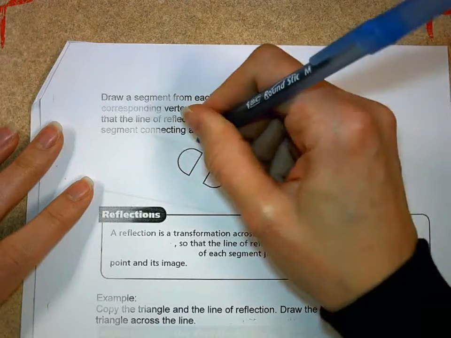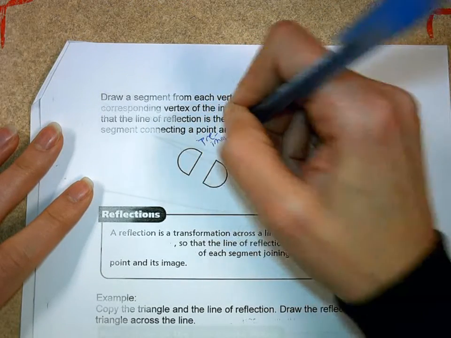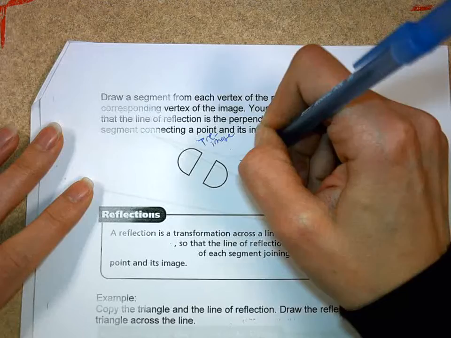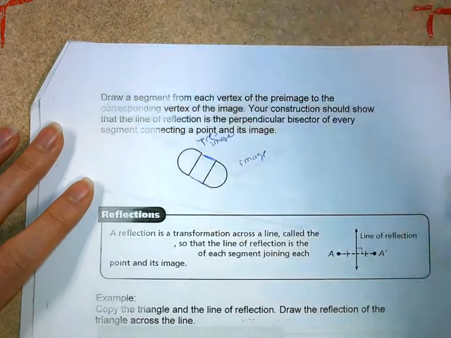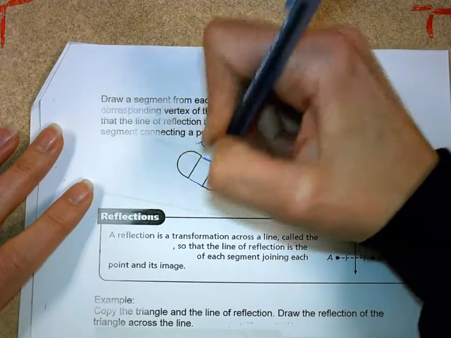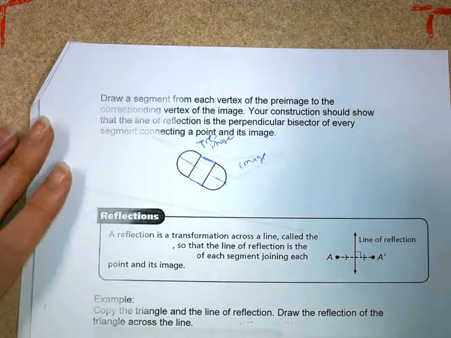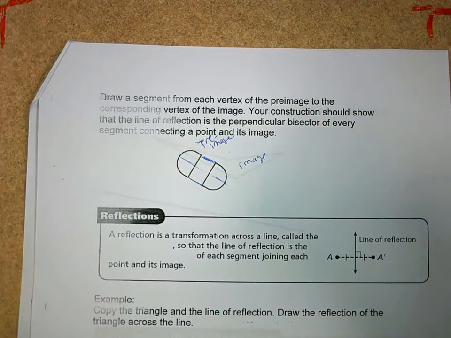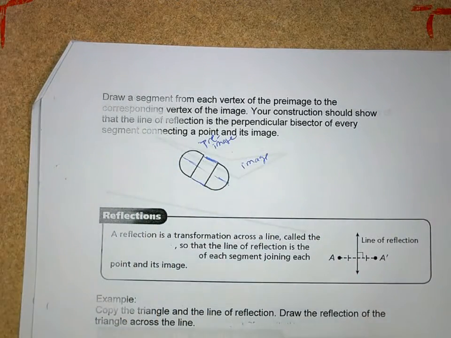So let this one be our pre-image, and this will be our image. What I mean by that is, you could see that these two are going to correspond. These two would have to correspond. Let's pick one other spot on our shape to correspond going across. Okay? Then, your construction should show the line of reflection is the perpendicular bisector. Here's what I mean by this.